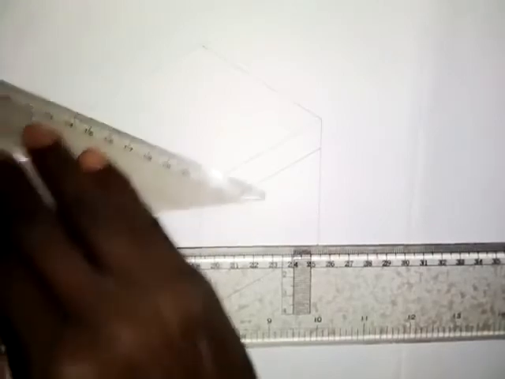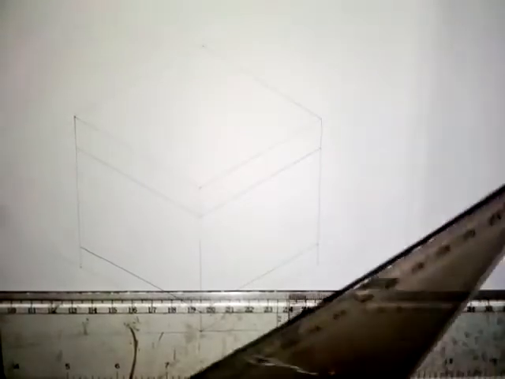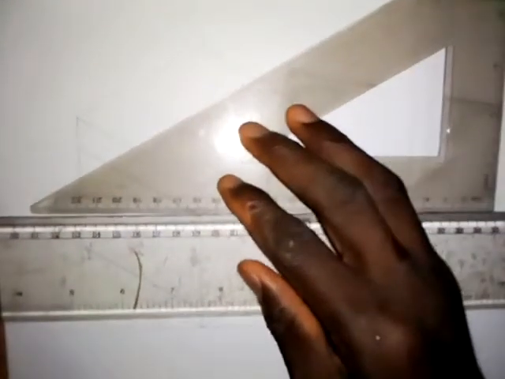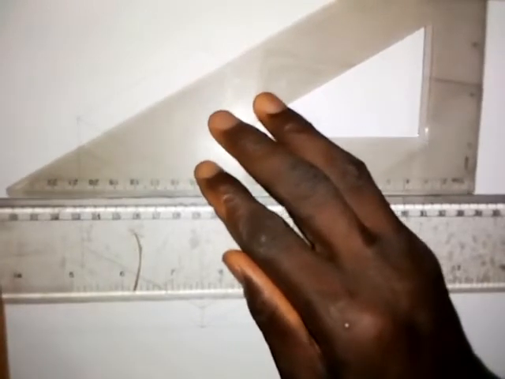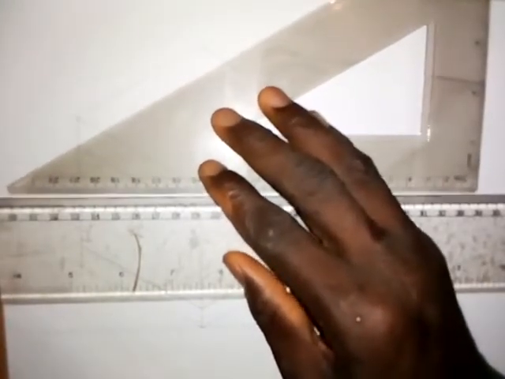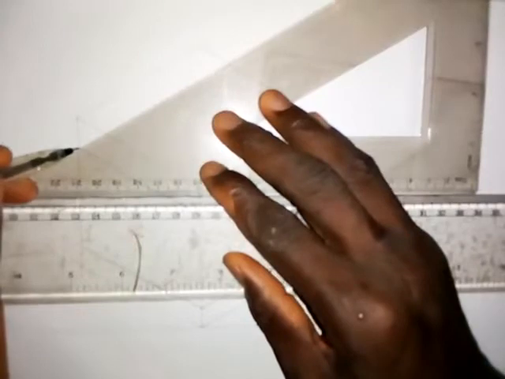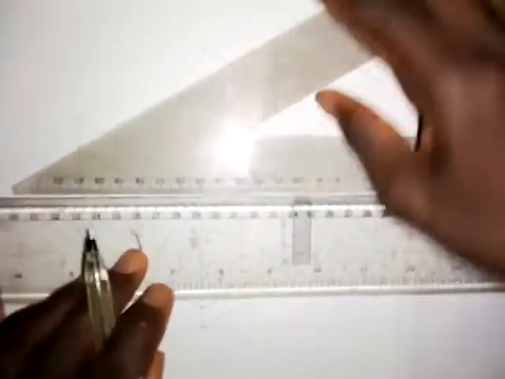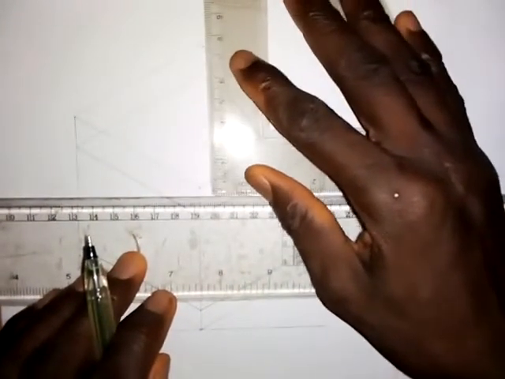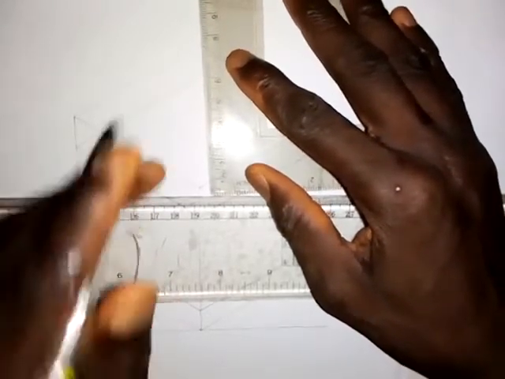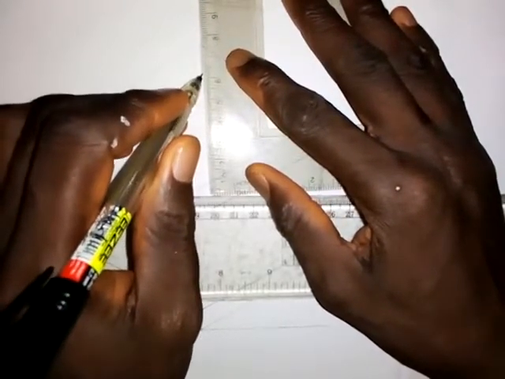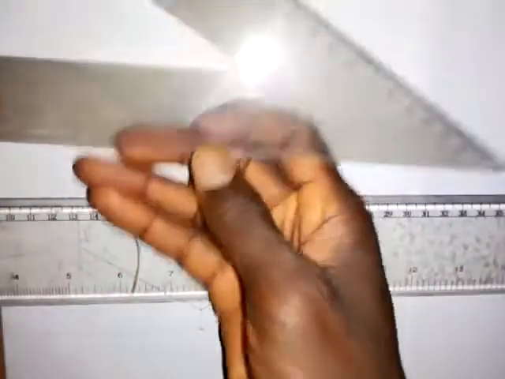Okay, so I need to construct the cylinder. So I need to complete this part of the cylinder. So I need to make it in form of a square. So I need to form a square down here.